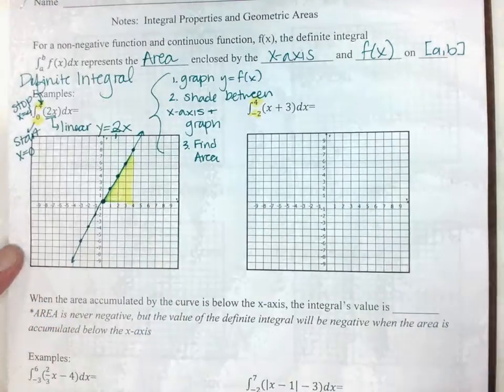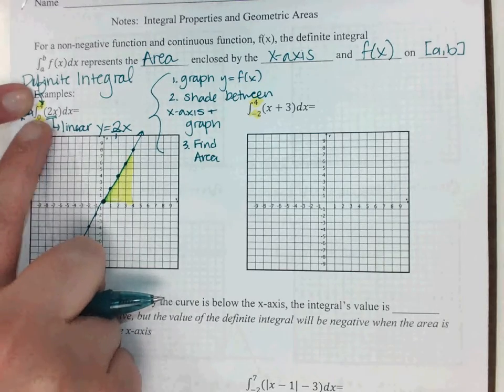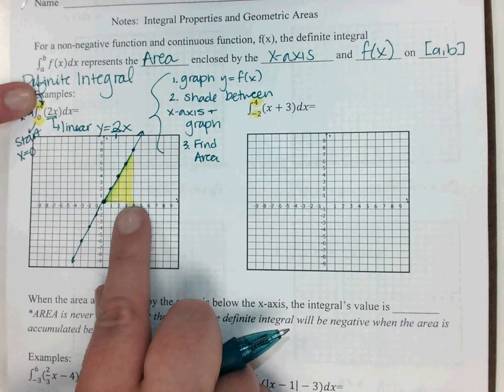That's what these numbers stand for. The lower number is where you start shading. The upper number is where you stop. So you see these right here? Start, stop. I started at 0, I stopped at 4. Okay, and then we're going to find the area.